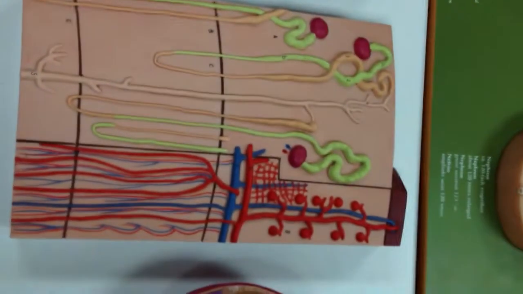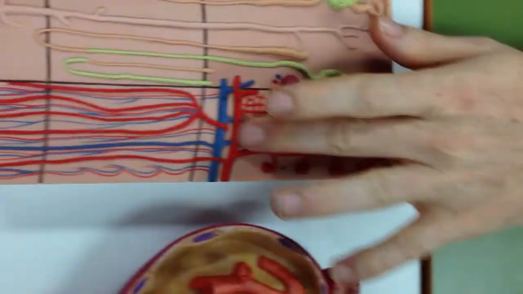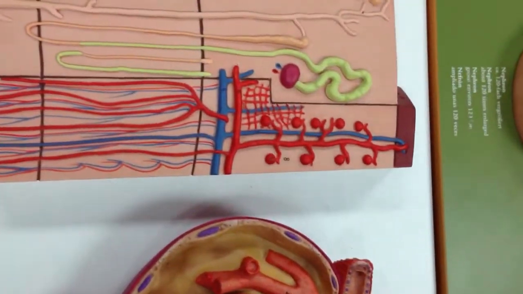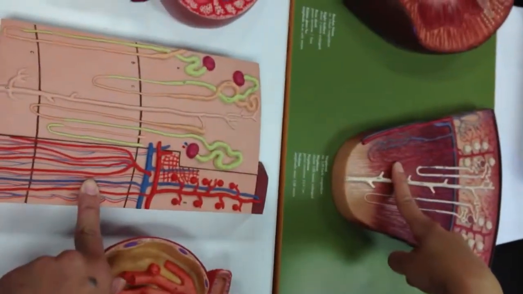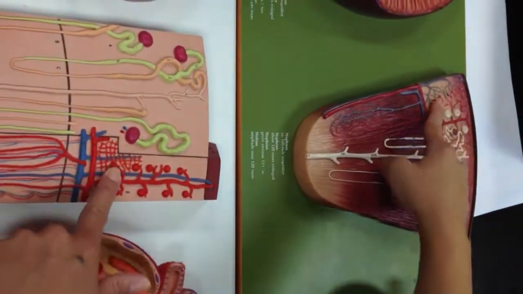Okay, so then also, would this be the paratubular capillaries? So we have a paratubular capillary bed, which is another capillary bed similar to the vasa recta's function, but it's going to be located up in the cortex.